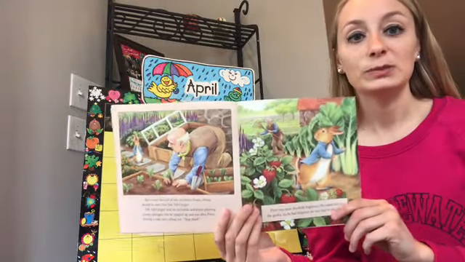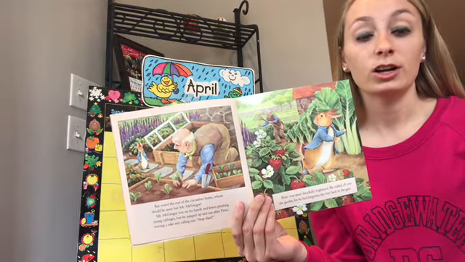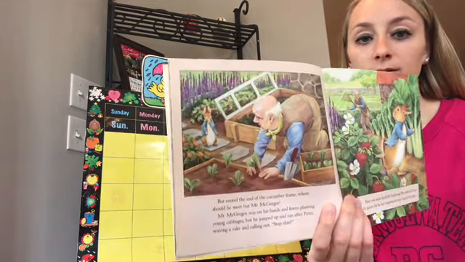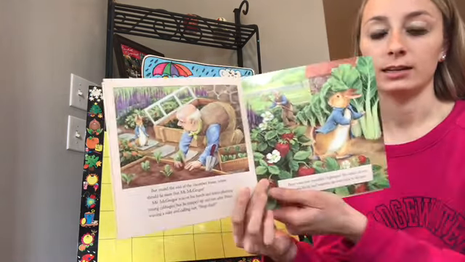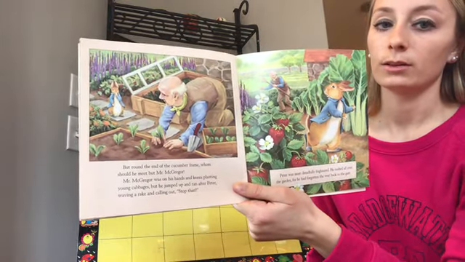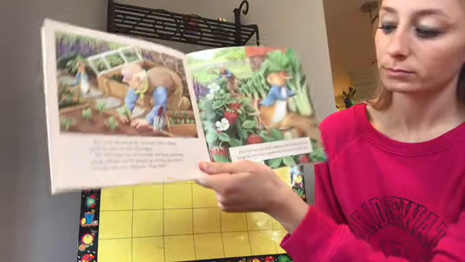That's because would you want an animal or rabbit in your garden eating all of your food that you're maybe making for your family? I don't know. I don't think I would like an animal eating my food. So I can kind of understand why Mr. McGregor is getting so mad.